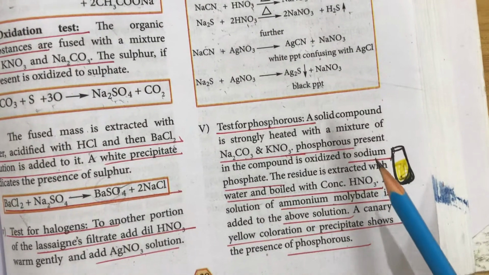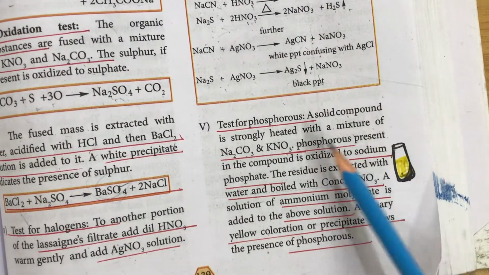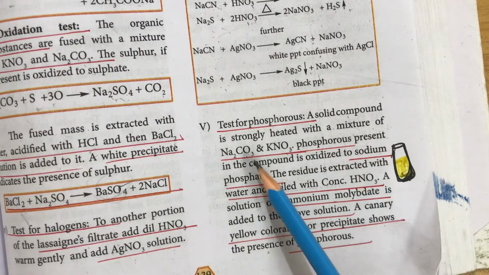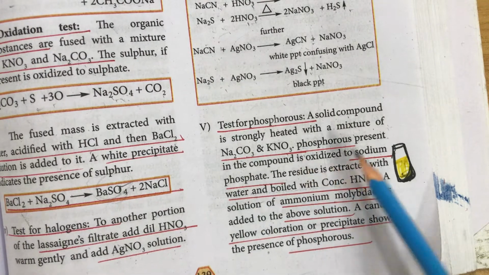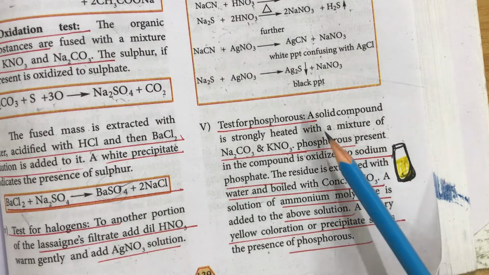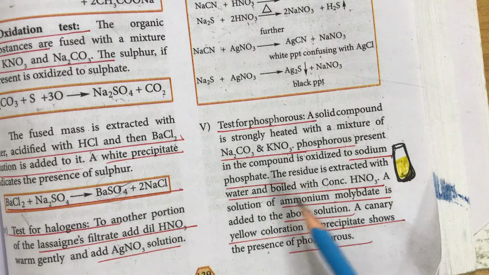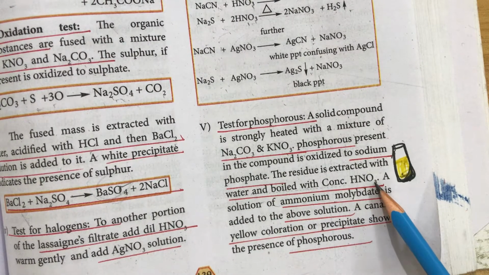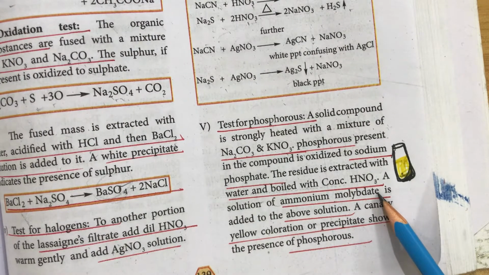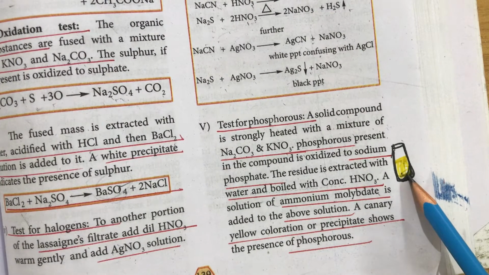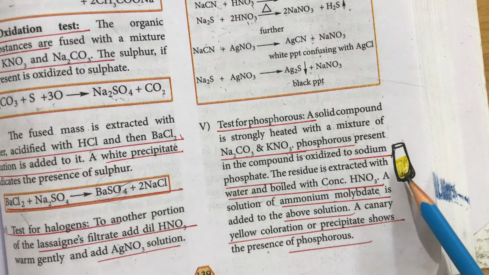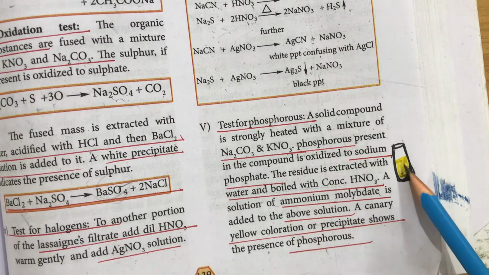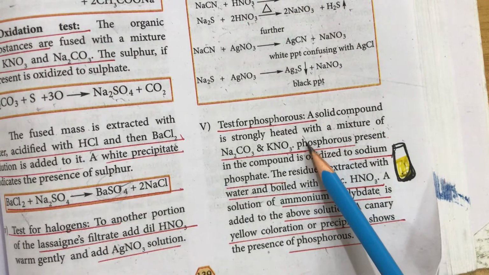The last one is the test for phosphorus. The organic compound to be tested for phosphorus is heated with sodium carbonate and potassium nitrate. Phosphorus present in the organic compound is oxidized to sodium phosphate. It is extracted with water by dissolving in water, then boiled with concentrated nitric acid and ammonium molybdate. It gives a yellow coloration, canary yellow coloration or yellow precipitate, which shows the presence of phosphorus. This one is the test for phosphorus.